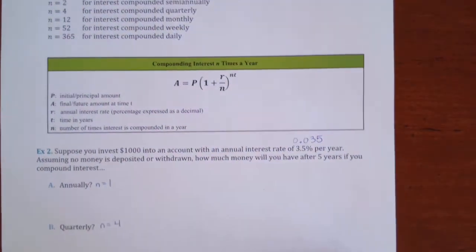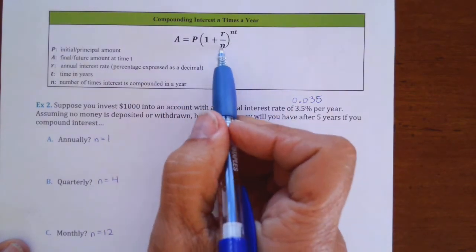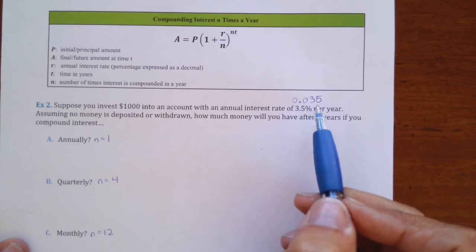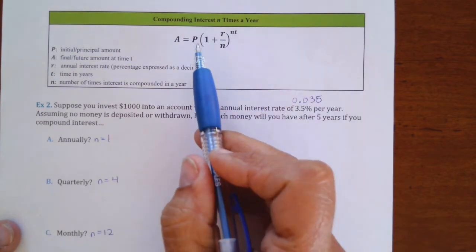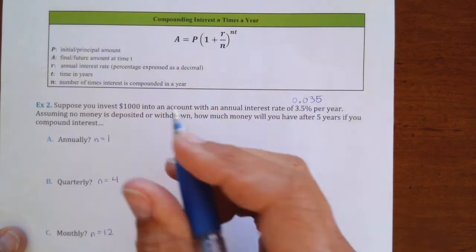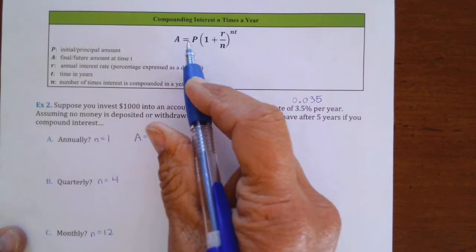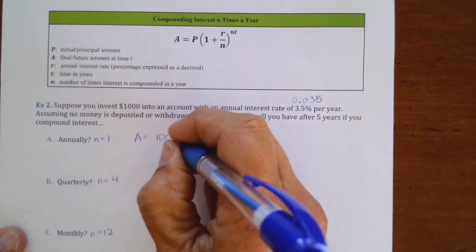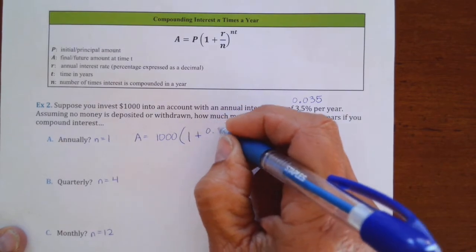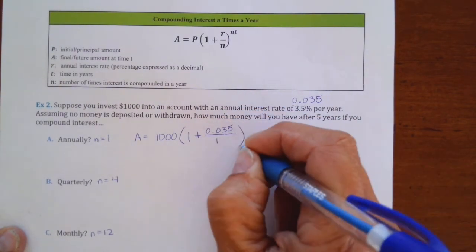So based on the problem you get, you have to know which value of n you're going to use. All right, so let's do this formula for annually. So we're going to use n is 1. We have our rate and we have our principal, which is 1,000. We're looking for A. How much are we going to have in there? So for this problem, we would do A equals the principal, which is $1,000, times 1 plus the rate, 0.035, divided by n, which is 1.